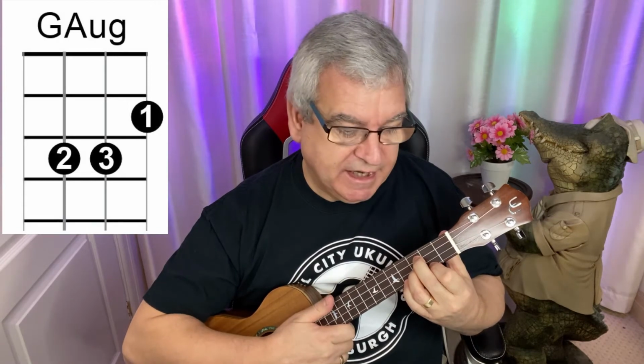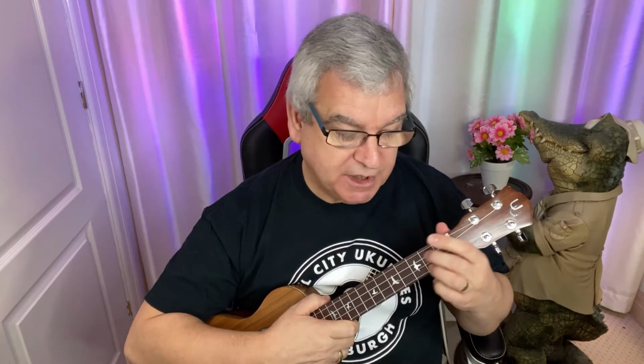So as a quick recap, we've learnt the E minor 7th, we've learnt the diminished nut, we've learnt the D minor 7th, and we've learnt our G augmented. Now underneath each of those chords it says 4, and that really means just 4 strums. Okay, so let's try it. So I'll play first.